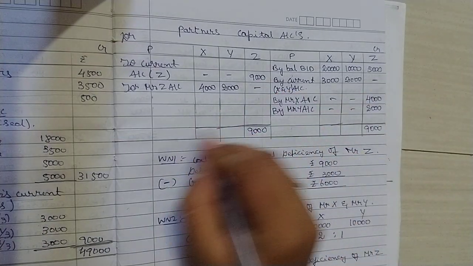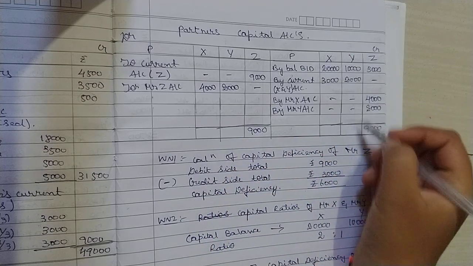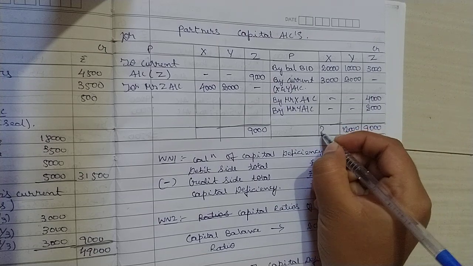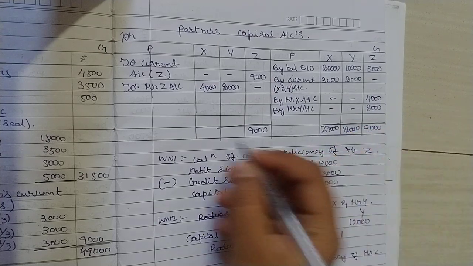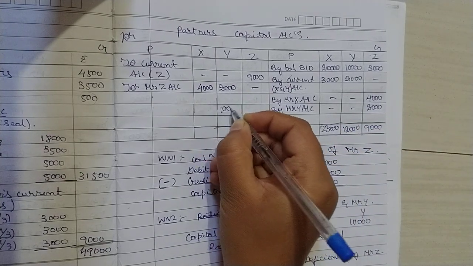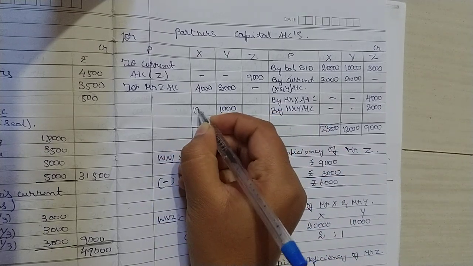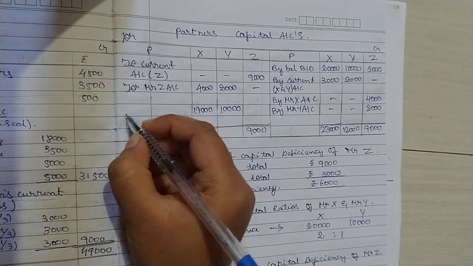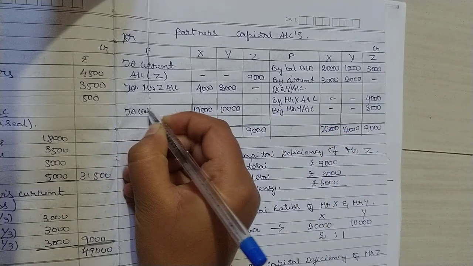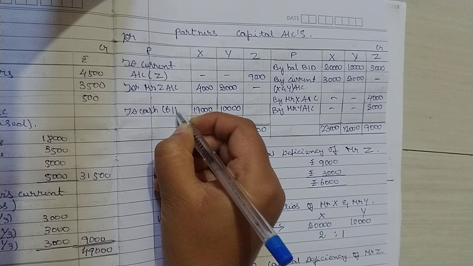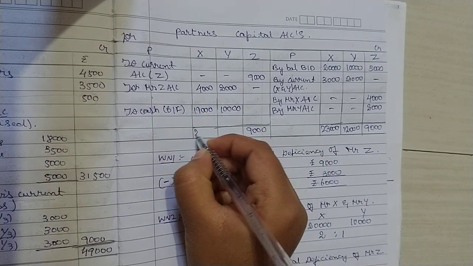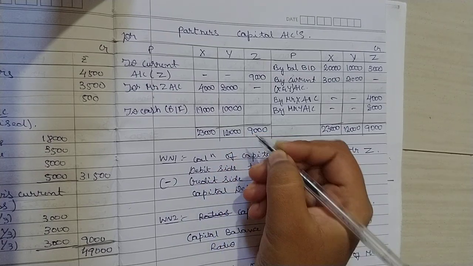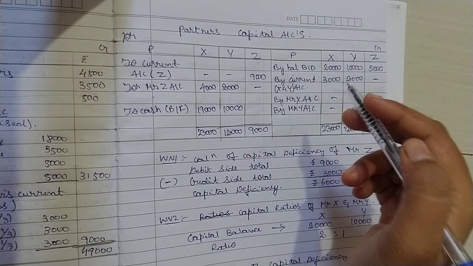So now take the totals and balance the partners' capital account. Total of Y is 12,000 and total of X is 23,000. Now 12,000 minus 2,000, 10,000. 23,000 minus 4,000, 19,000. What is this? Cash to be paid to X and Y. So to cash, balancing figure. Total of X column is 23,000 and total of Y column is 12,000. With this we completed our partners' capital account.